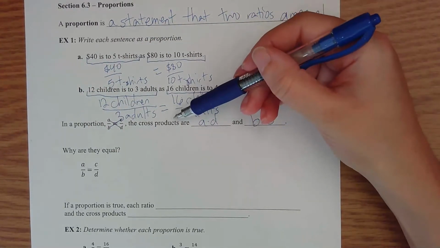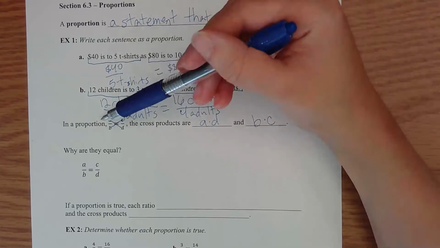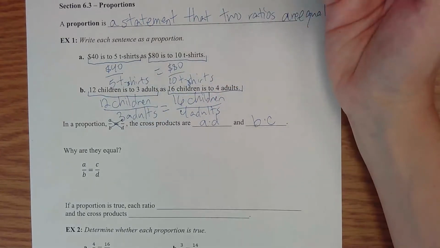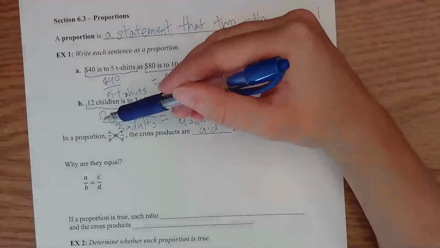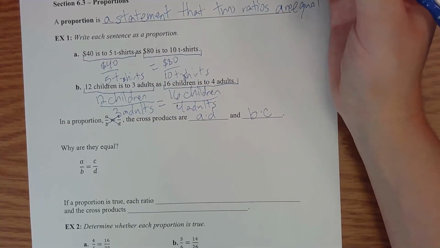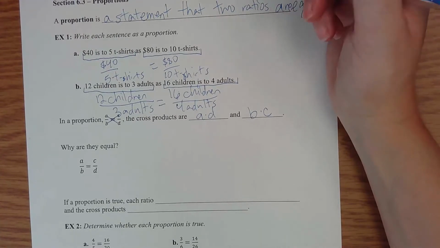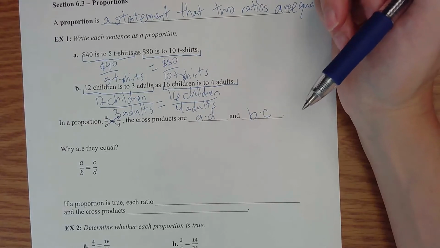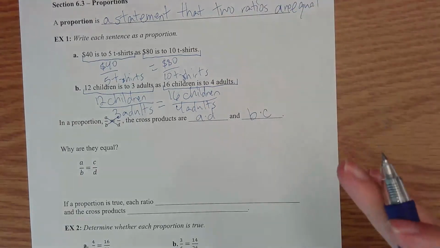So they are products we're multiplying. It's the numerator of one and the denominator of the other. They kind of make an X when you're looking at them that way. It's like a diagonal. Okay? So you may have heard that those cross products are equal, or that we can cross multiply to solve for these, okay? So why does that work?